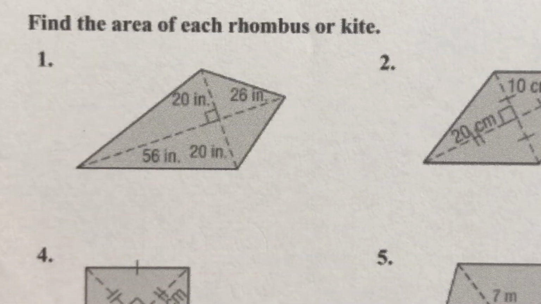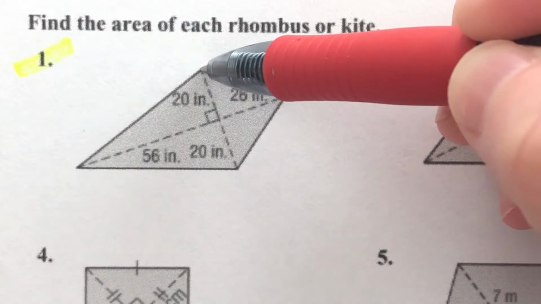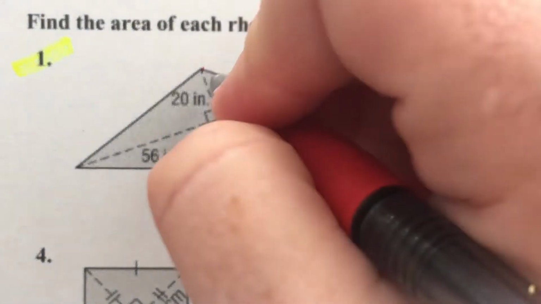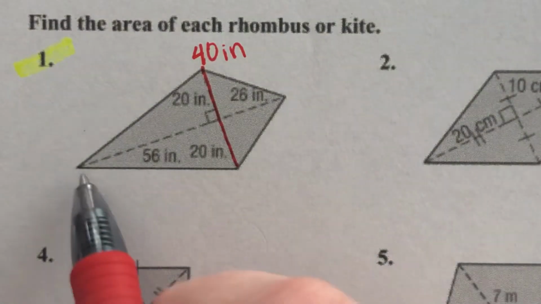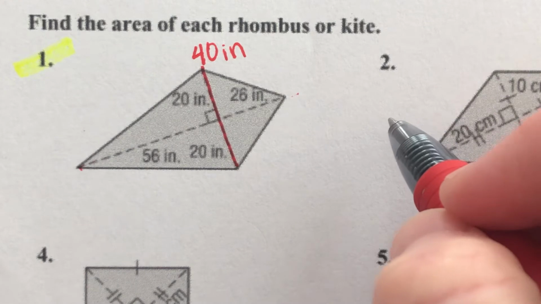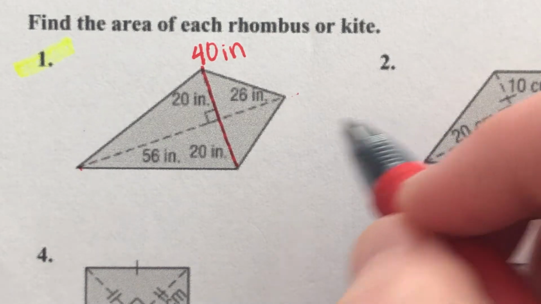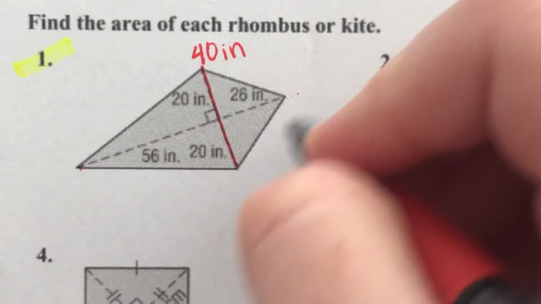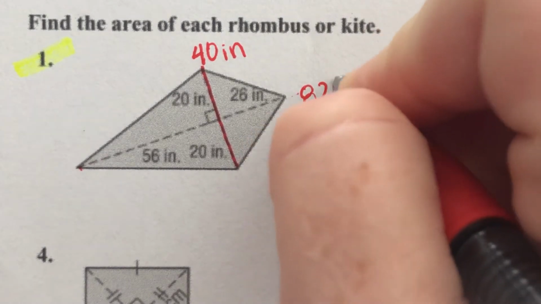Okay, for number 1, we know this is 20 and this is 20. So this entire diagonal is 40 inches. And then for this diagonal, it's 56 and 26, which is 82, I believe. 12 and 70, 82, yeah. Inches.